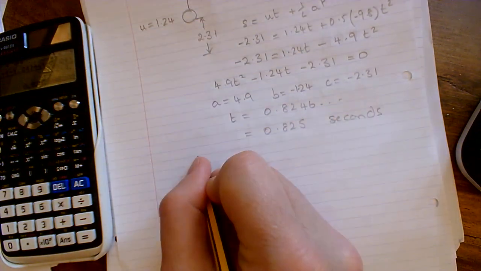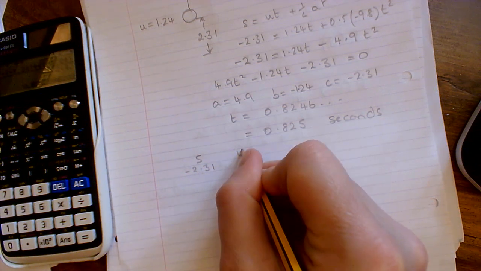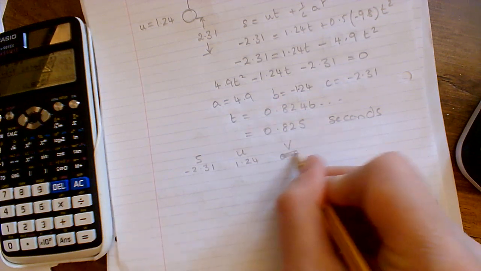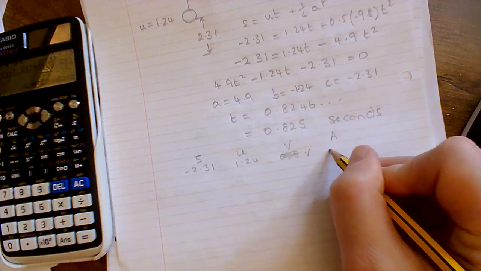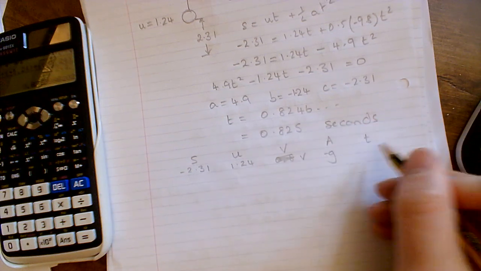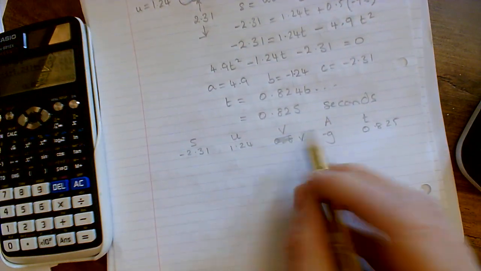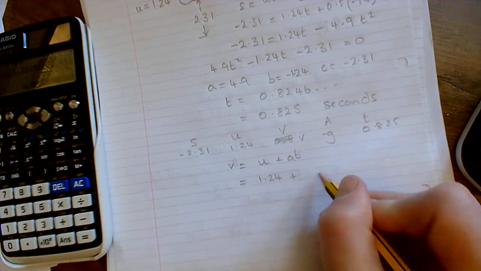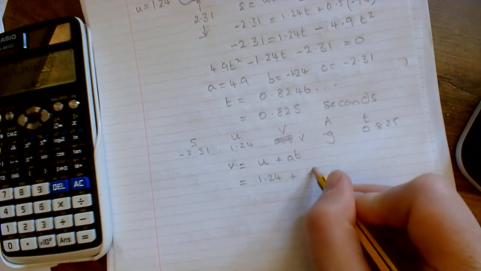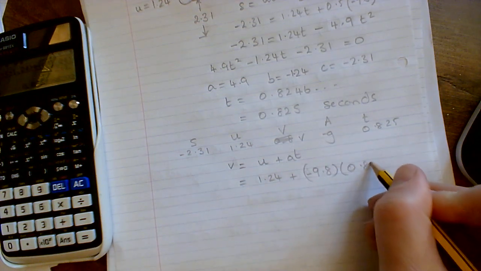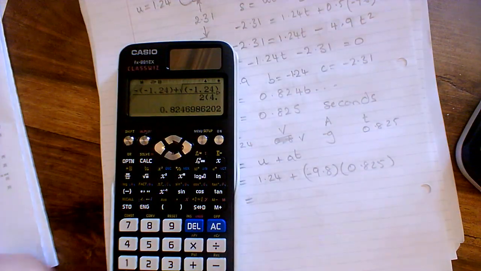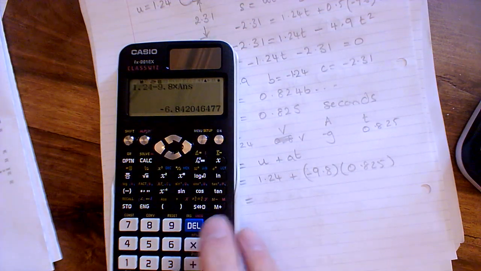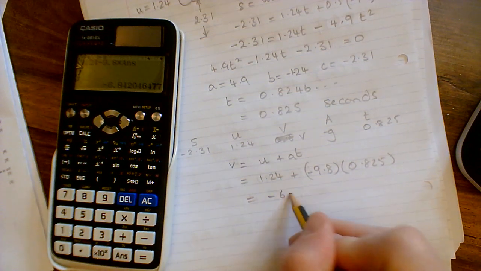So we've got, let's have a look, S is minus 2.31, U equals 1.24, V we've now got as 0.82, oh no, that's not right, that's not V, is it? We'll look for V. A equals minus G, so minus G, and T equals this number here, 0.825. And now I'm going to use V equals U plus AT, which equals 1.24 plus minus G, so we've got minus 9.8, and then we've got T, which is 0.825-ish, and then we just use our calculator for that bit. So we've got 1.24, take away 9.8 times that last answer that I had, and I've got a minus 6.84.